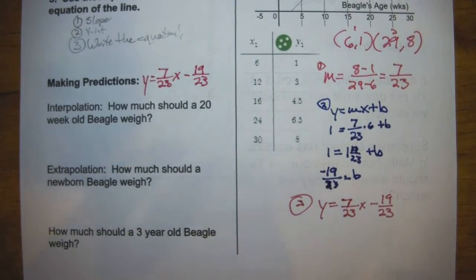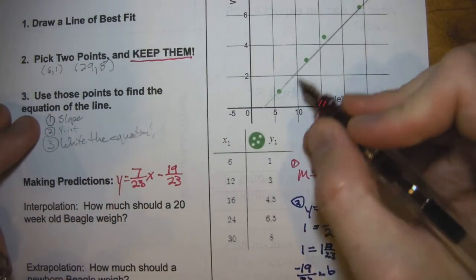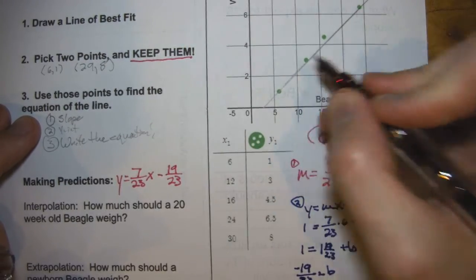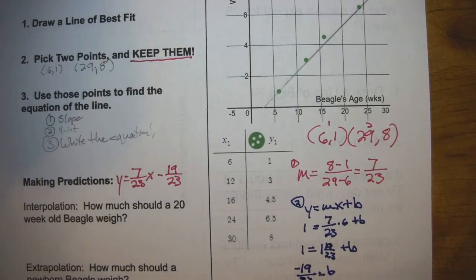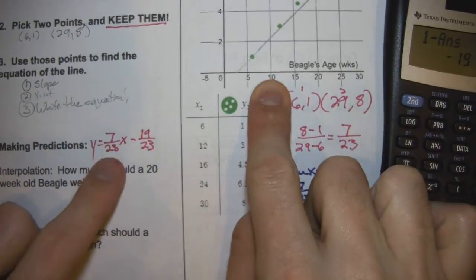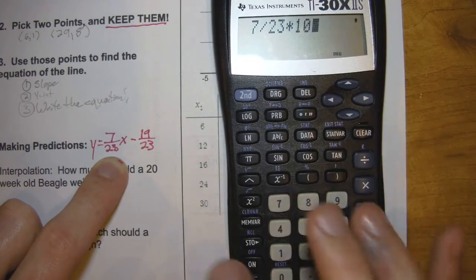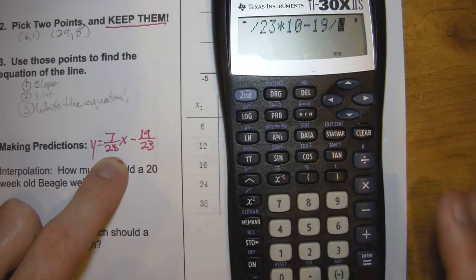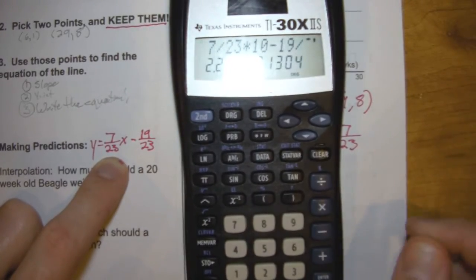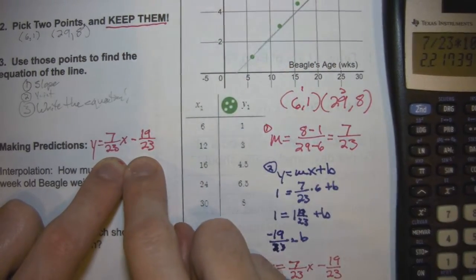Before we hit those predictions, I want to try something. Take a look. At roughly 10 weeks of age, if we use our line to make a prediction, we should be looking at the weight of the beagle being just a little bit over 2 kilograms. Let's test our equation out to see if it works. Since 10 is the x variable, I'm going to plug 10 in. 7 divided by 23 times 10, subtract 19 over 23. Our answer should be something just a little over 2. Let's try it. Notice that, 2.2 and change. So yeah, it works. Our line seems to be following this equation.